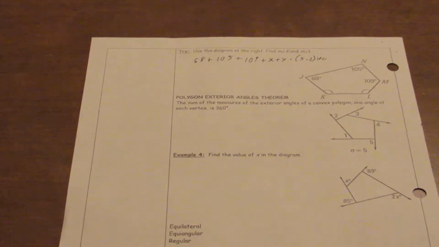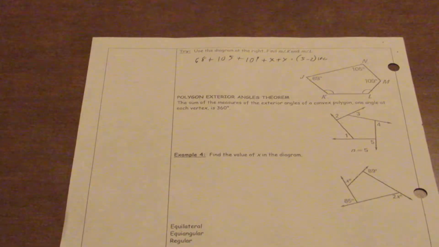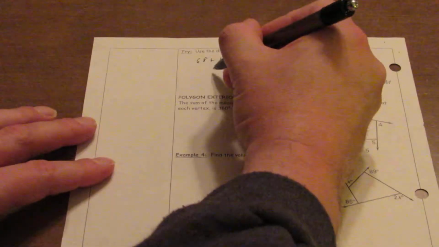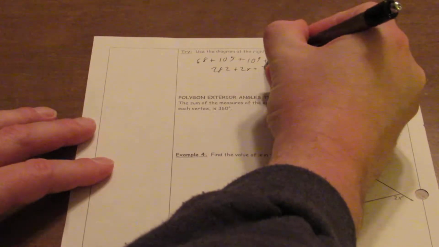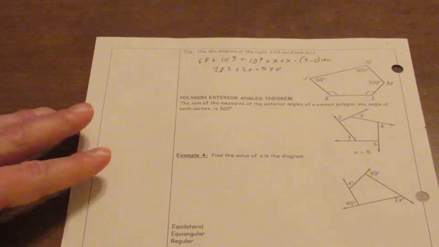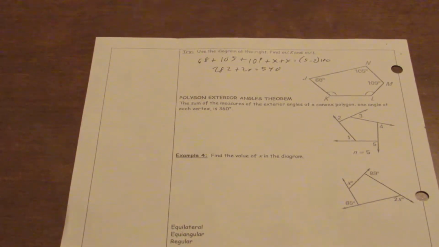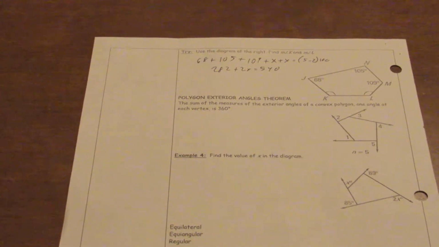So I add my numbers, I add my x, and I solve my 5 minus 2 times 180. Get 282 plus 2x equals 540. You do want, if your numbers are separated or together, to make sure you're combining everything that you're supposed to be combining.